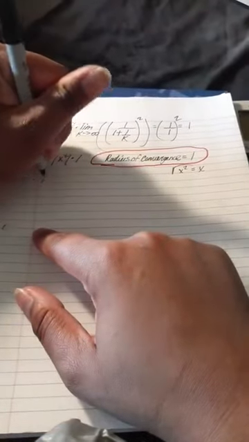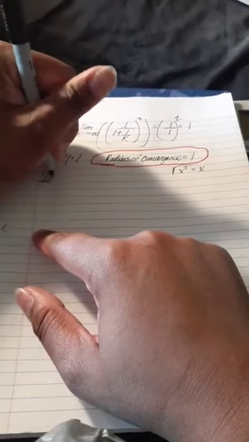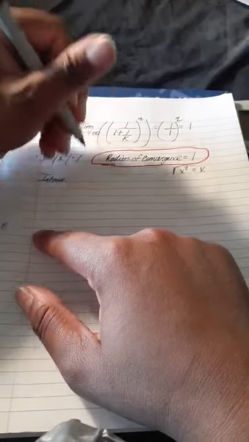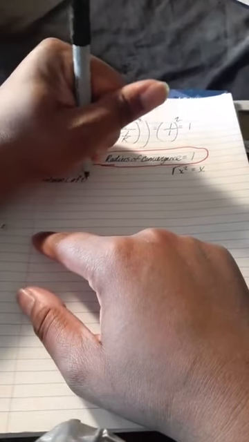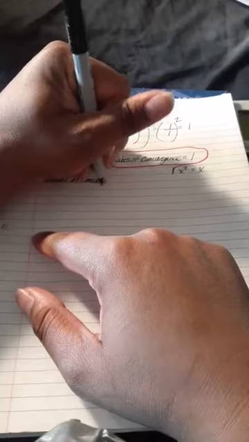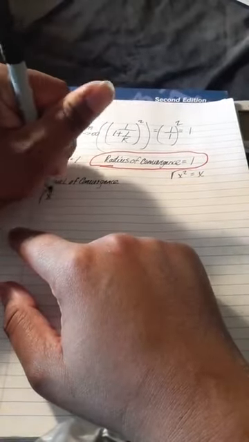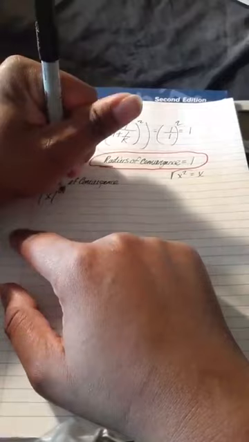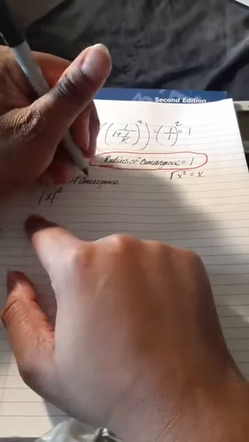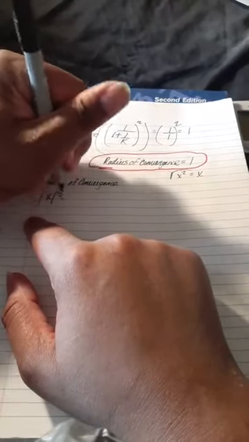Next thing is the interval of convergence. That's next. So really, the absolute value of x squared is less than 1.